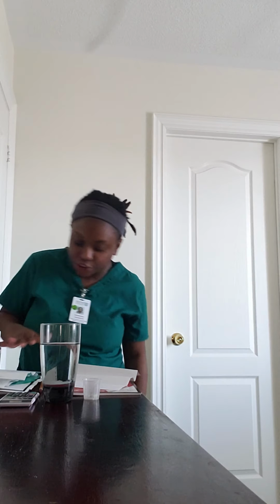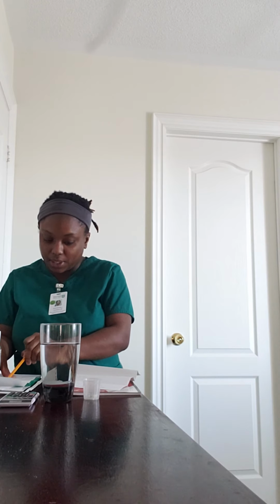I am now going to do my hand sanitization again after leaving my client's room. Client is left comfortable. I'm going to go back to the desk, where I'm going to make sure I do all my documentation, and I'm going to document it on the MAR. Now I'm doing my documentation.